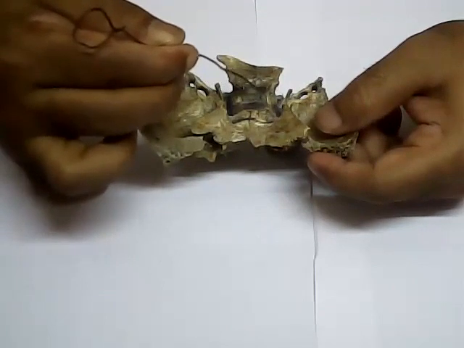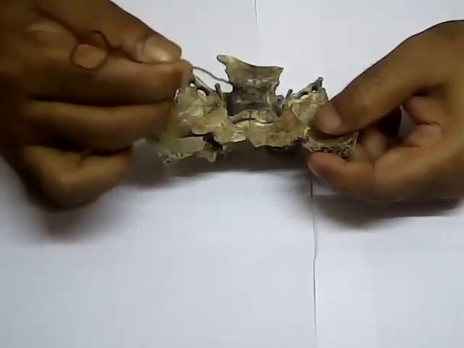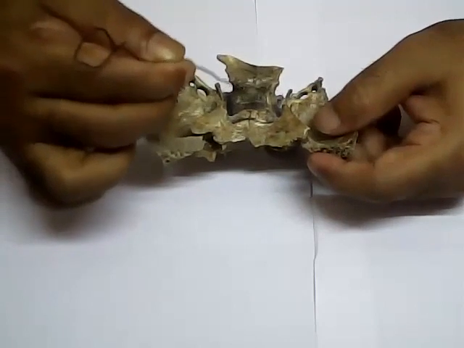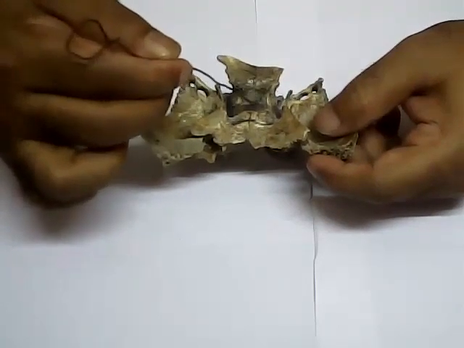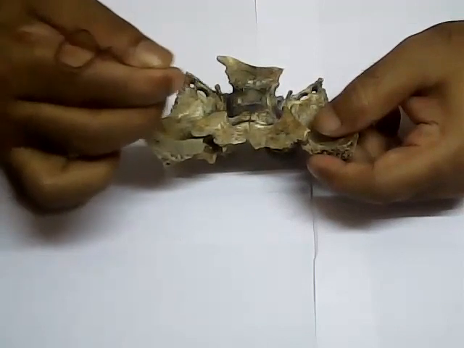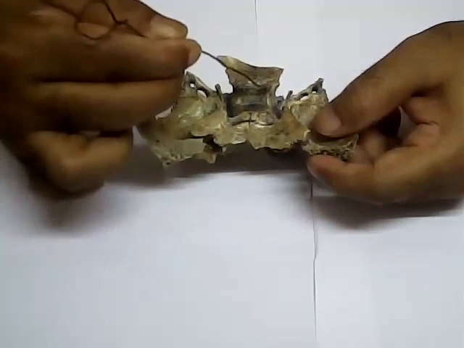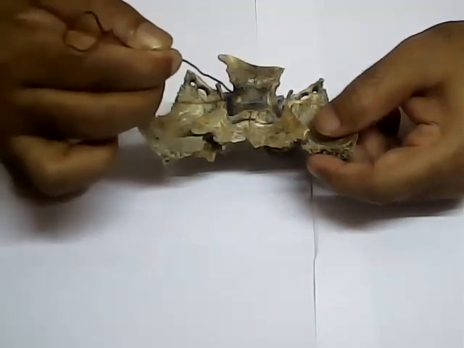And posteriorly also, behind the hypophyseal fossa, this depression, which I have already told you is the hypophyseal fossa, and posterior to that, you have another elevation. Anteriorly there is an elevation, this is called the tuberculum sellae. Posteriorly there is an elevation. This is called the dorsum sellae.